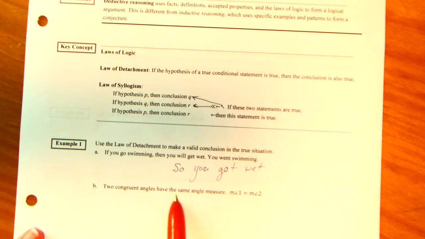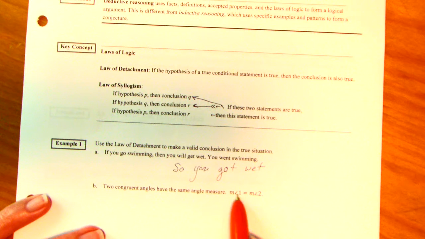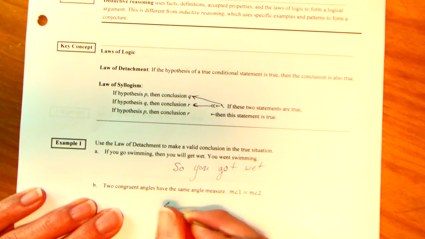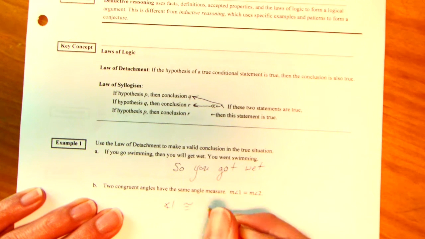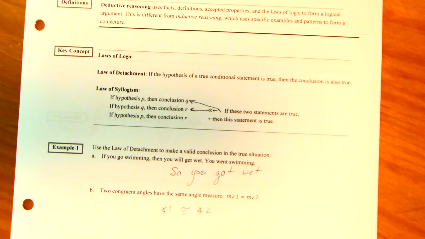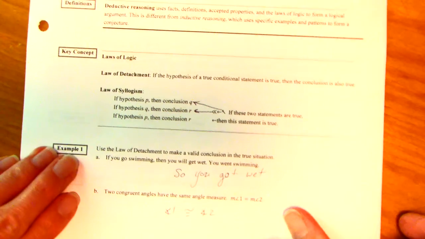Two congruent angles have the same angle measure. Measure of angle 1 is equal to measure of angle 2. So what can you tell me? Now remember, this is for the same measure. That means I know that angle 1 is congruent to angle 2. Okay, I get it. I used to hate these sections, but hang in there. This is a nice short video.